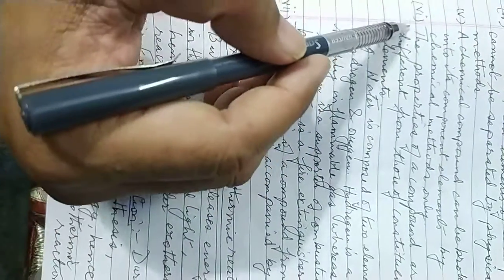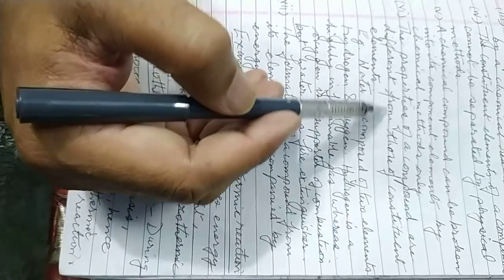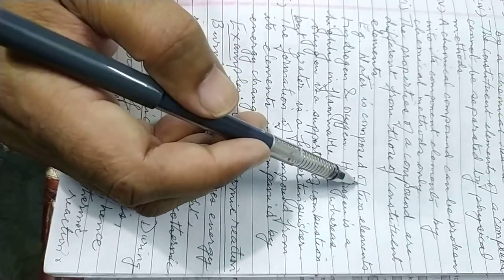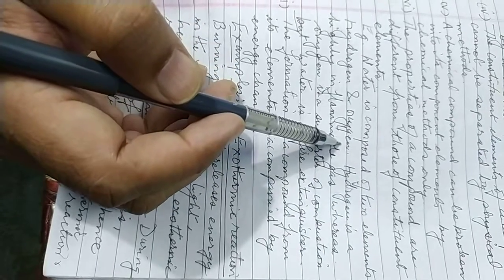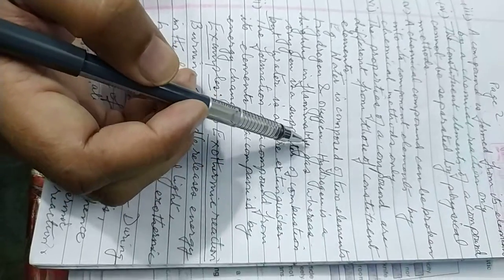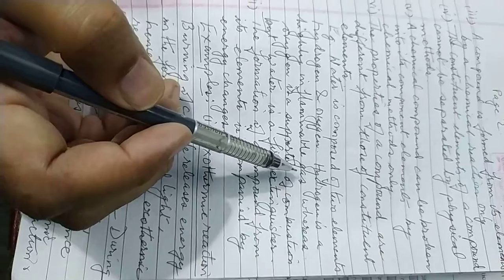Then we see another characteristic of compound. The properties of a compound are different from those of the constituent elements. For example, in water, there are 2 elements, hydrogen and oxygen. Now, hydrogen, children, is a highly inflammable gas. Very quickly, this gas starts burning.